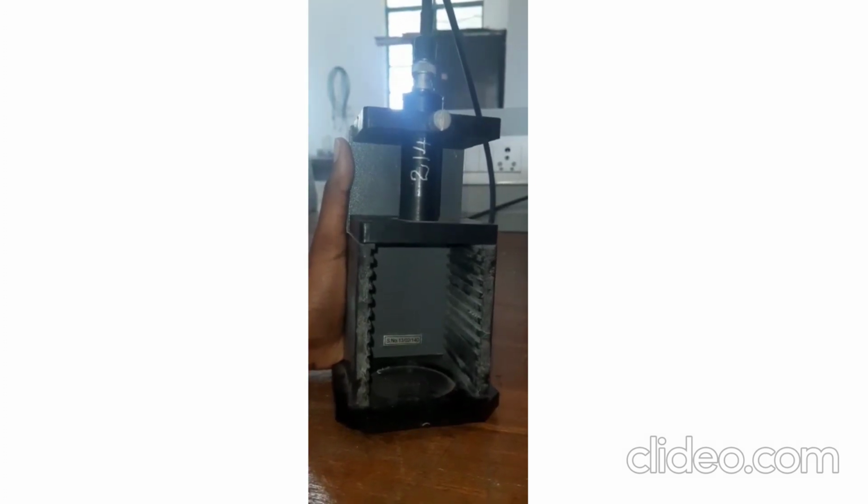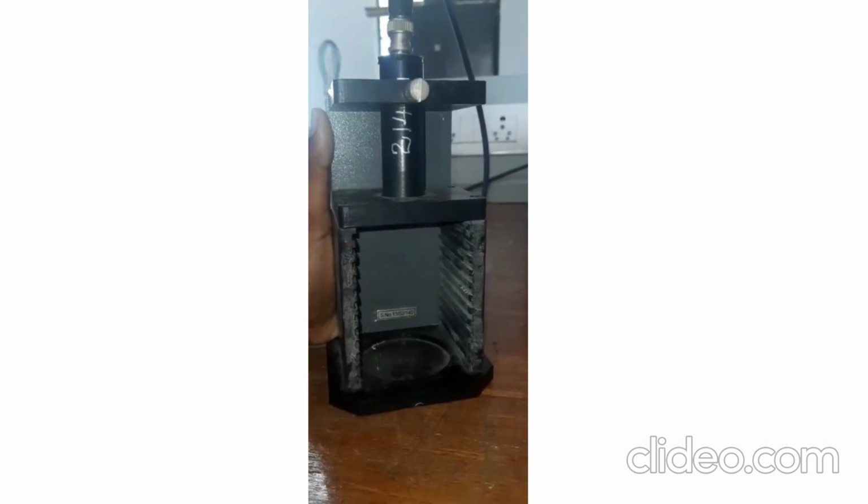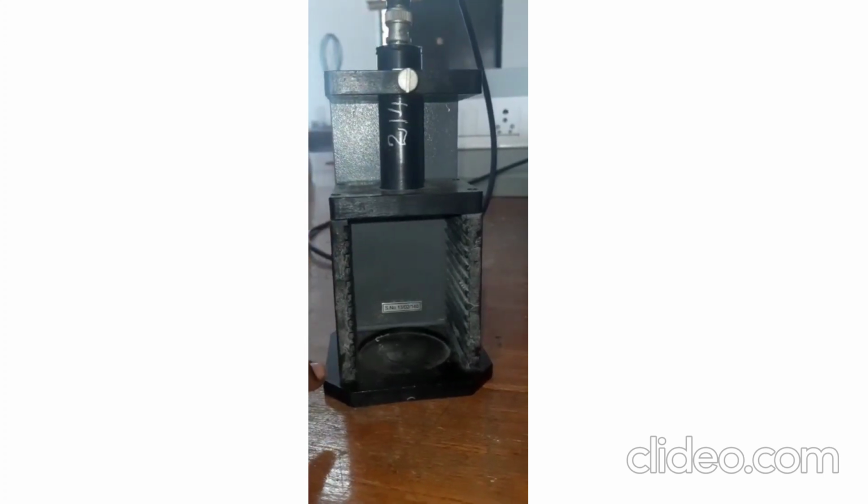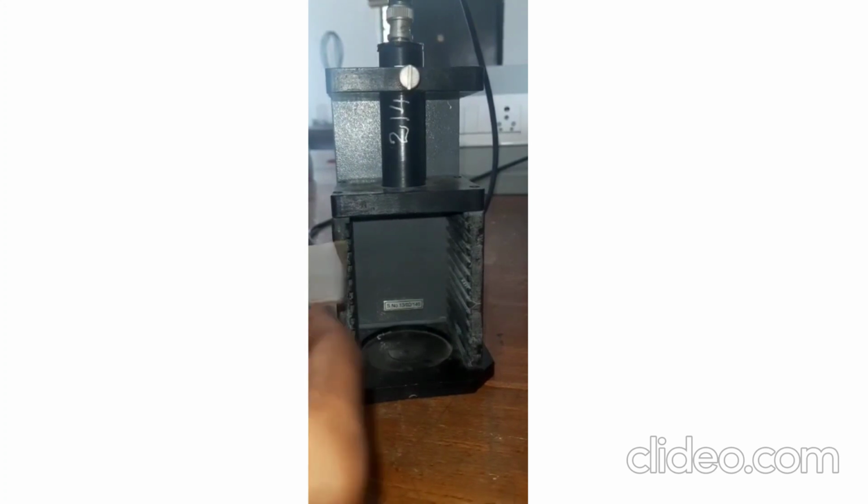This is the tube holder, and as you can see within it you have different slots. Each slot is 0.5 centimeter apart. So the first reading will be taken at 2 centimeters away from the GM tube, which would be the second slot. So at first we'll place the source, that is our beta source, in the second slot.